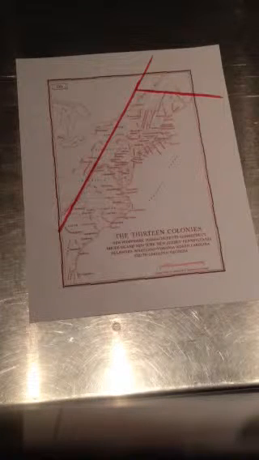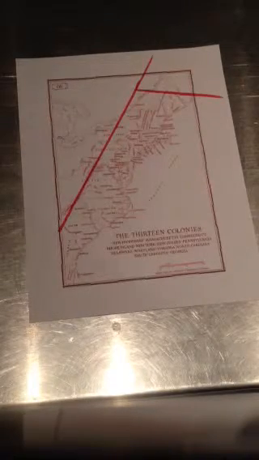This is a map. This basically shows how the colonists were being boxed in because of the proclamation line and the Quebec Act.